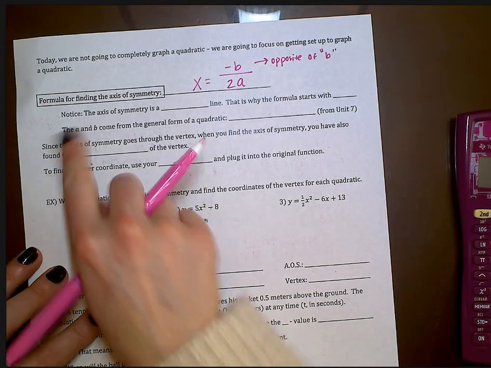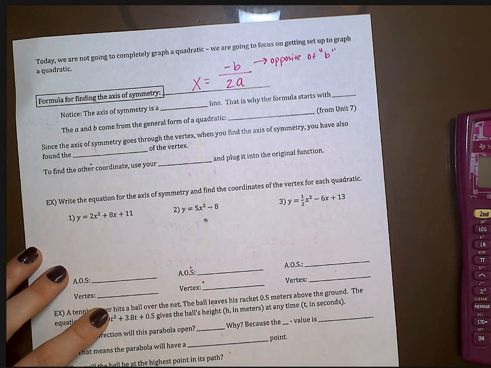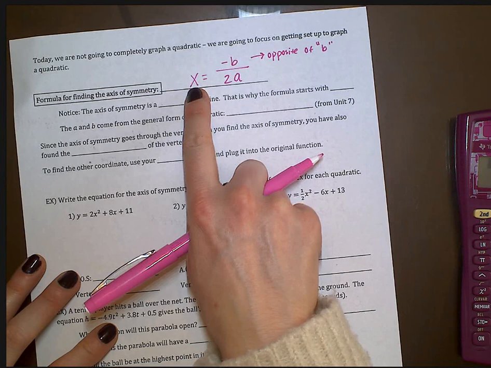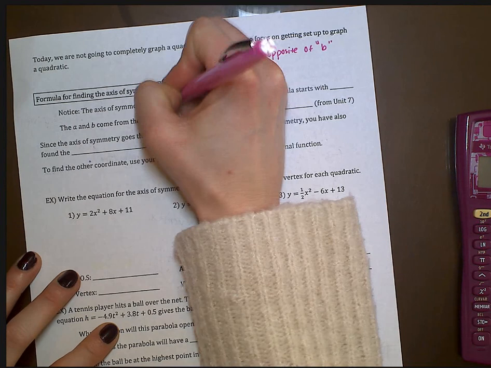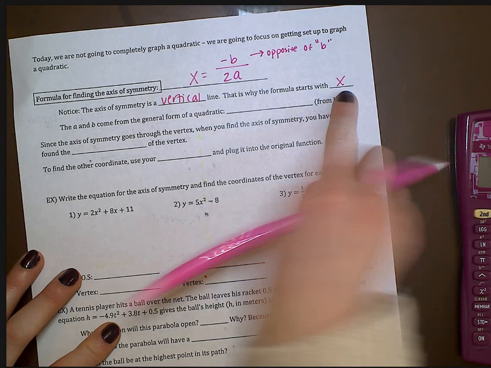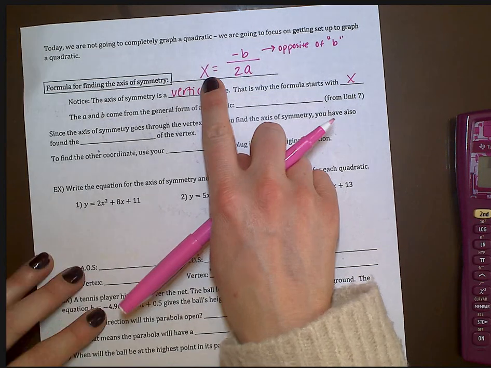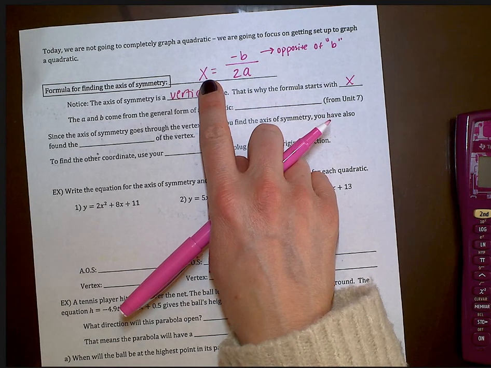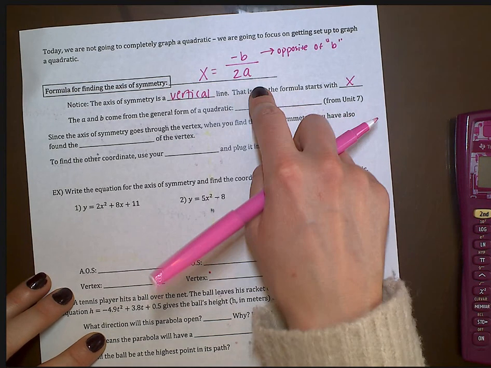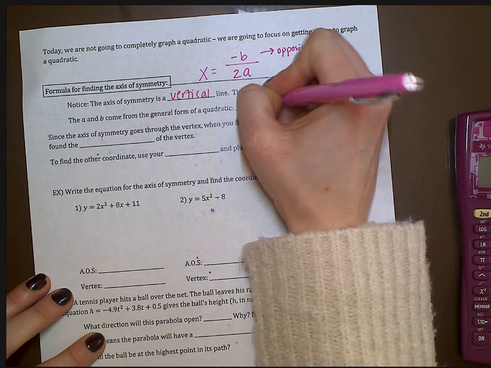So notice that the axis of symmetry is always a vertical line. And vertical lines are x equals some number. That's why the x equals is there. That's why the formula starts with that. You don't pay too much attention to that. That just tells me it's a vertical line. The b and the a, though, those come from the general form of a quadratic.